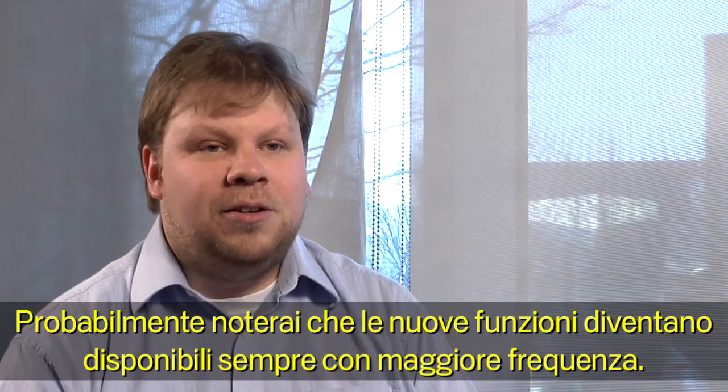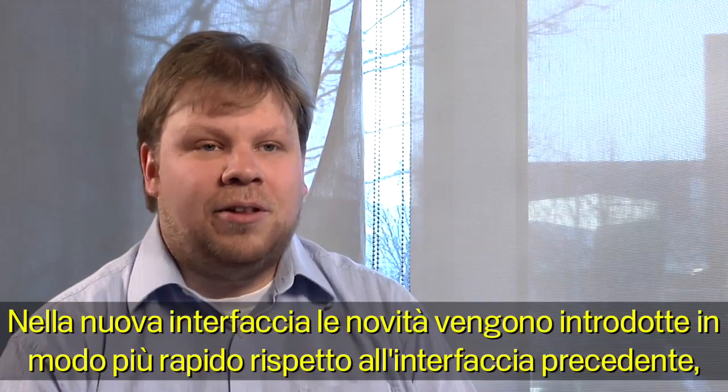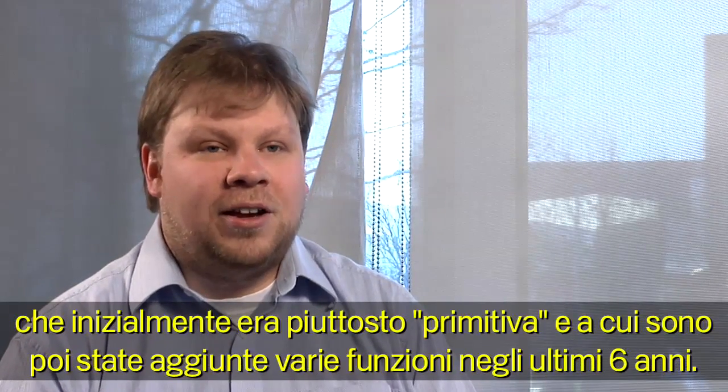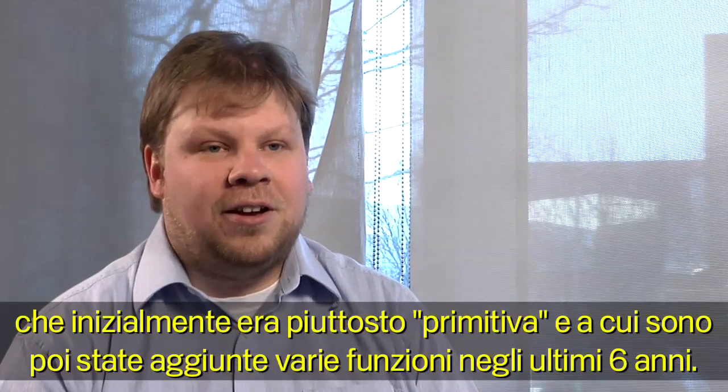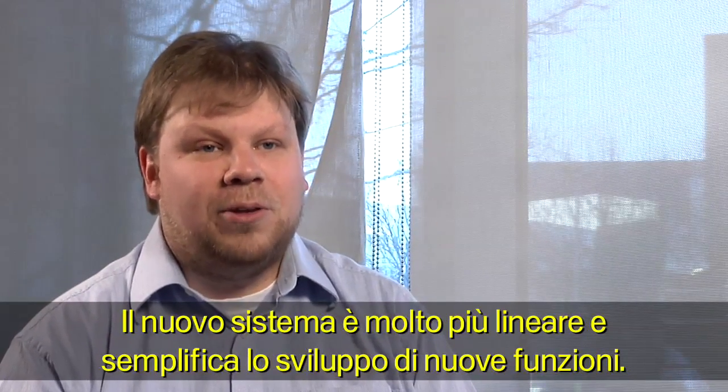You're going to see an increased speed of new features coming out, where we can try out a lot of new things much more quickly, rather than our old system, which was very archaic and had 6 years of things hacked onto it. The new system is much cleaner and easier for us to develop new features with.